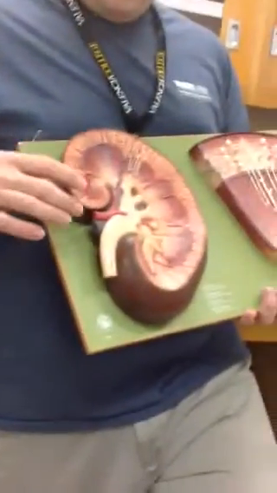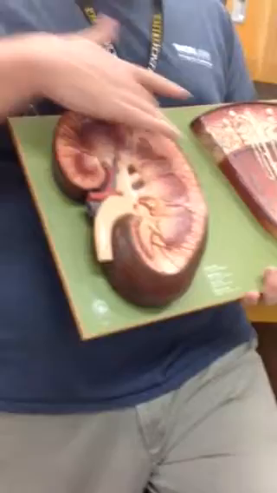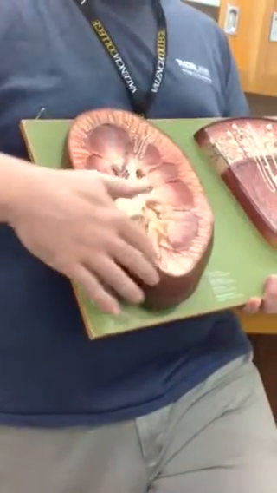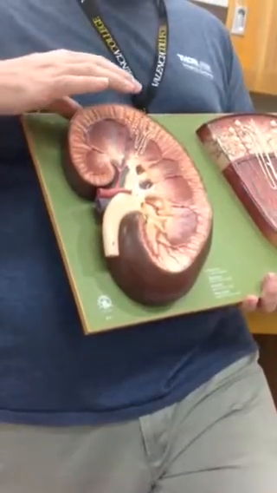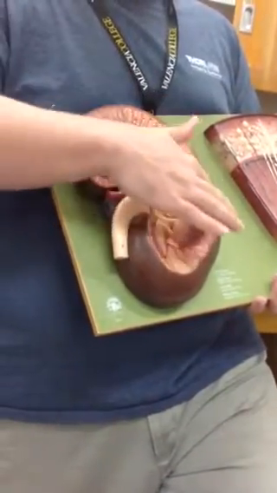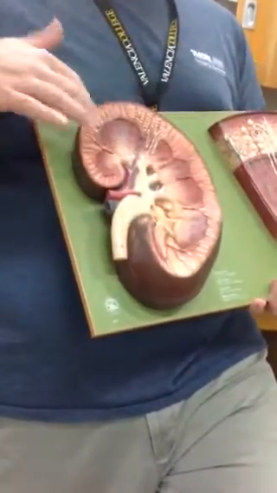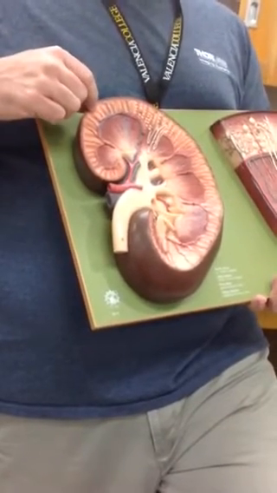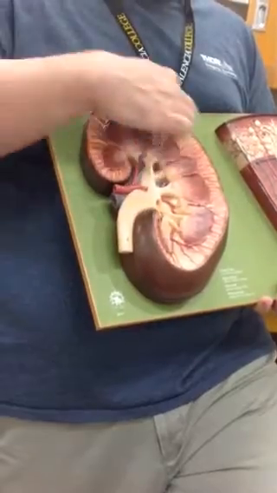So what we've got here is the kidney itself. What's the outside of the kidney called? This is your cortex. What is this interior layer called, where most of your filtration occurs? That's the renal medulla. So this is where you filter all of the blood.